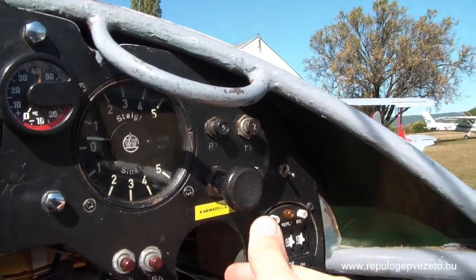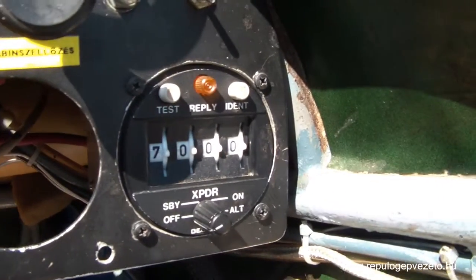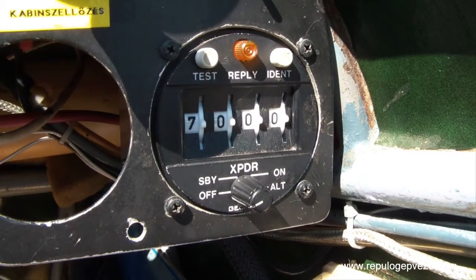The last one is the transponder. We can set 7 numbers in 4 places. The numbers are 1, 2, 3, 4, 5, 7 and 0.